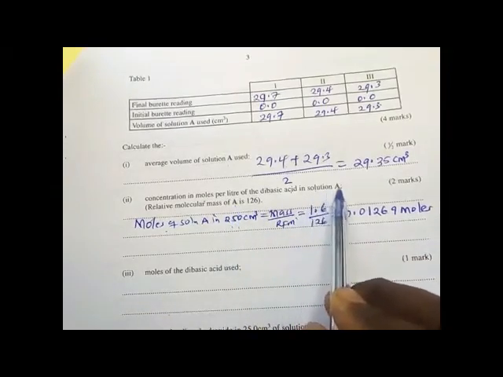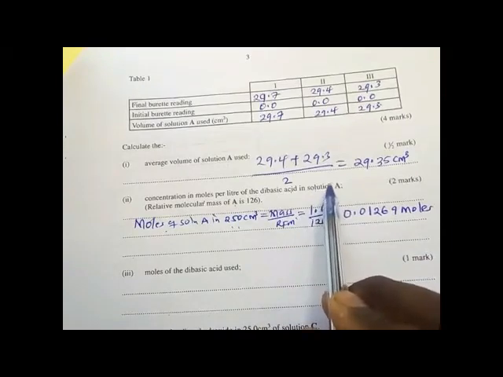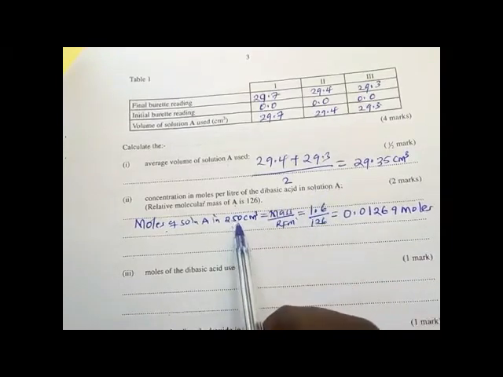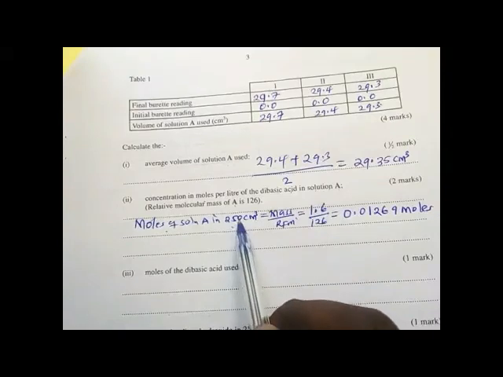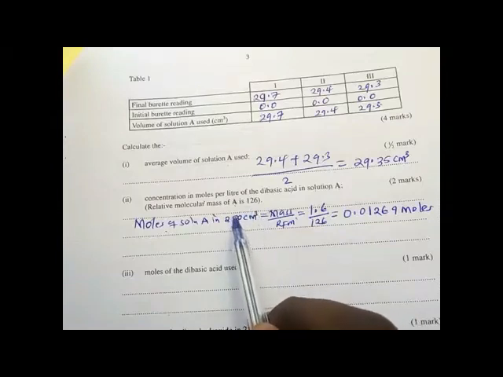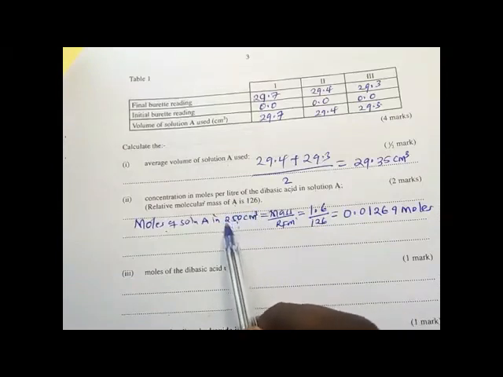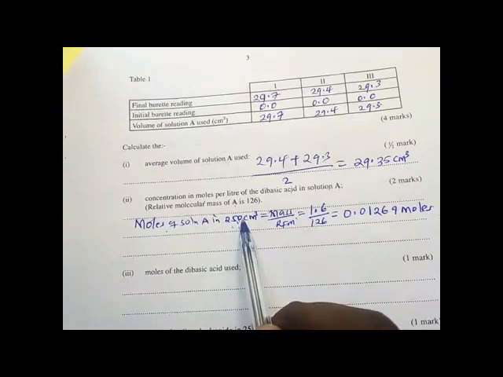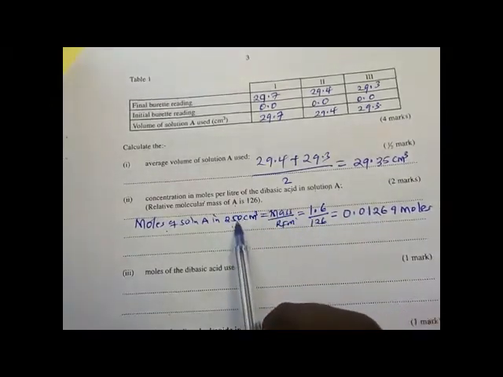But what was the volume of solution A we prepared? We prepared 250. We put the solid into a volumetric flask, 250, then we added 150 cm³ of water, then added water to the mark. Once it reaches the mark, it forms a volume of 250. Now, this is the number of moles in 250.